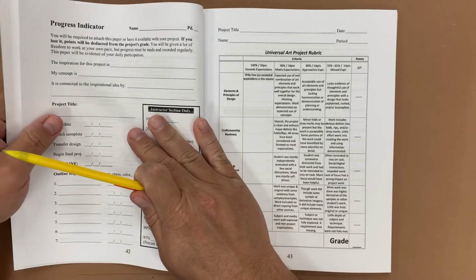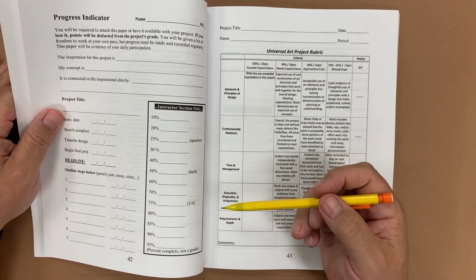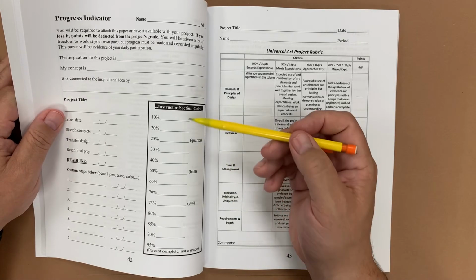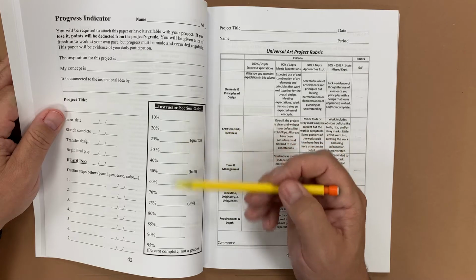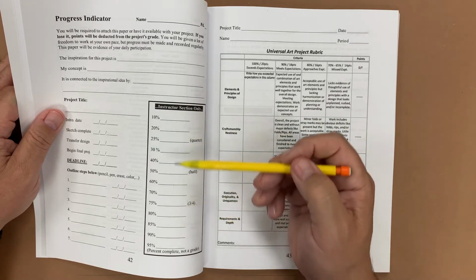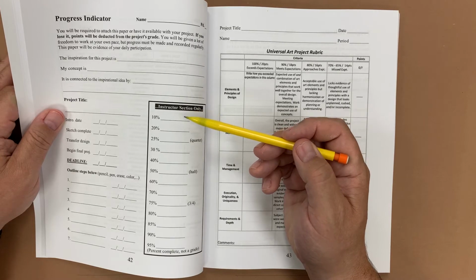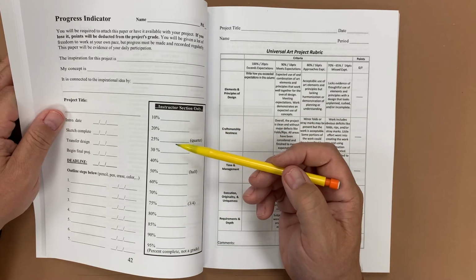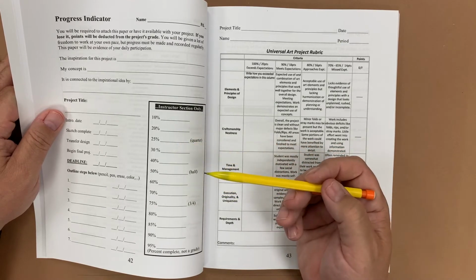As the student is working, I will circulate through the classroom, giving them individual help. And every 3 days or 2 days, I will initial how far along I think they are. So if they just have the sketch in the book, I might initial next to 10%. If we've got the sketch done on the paper, but they haven't yet incorporated color or anything, maybe they're at 25%.